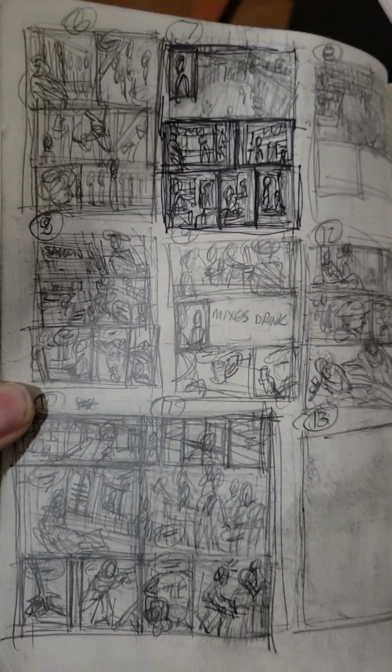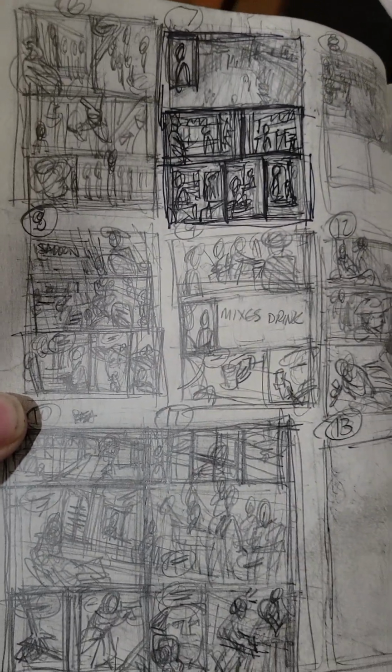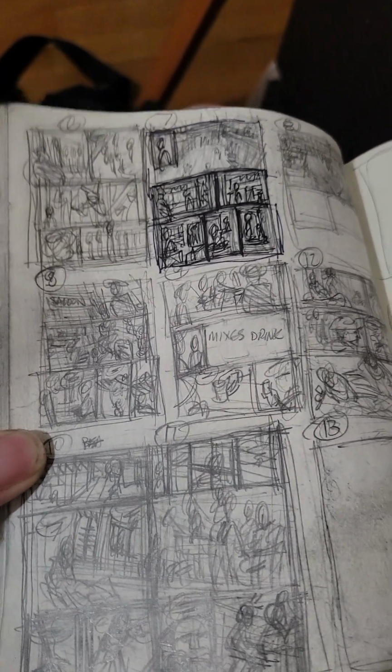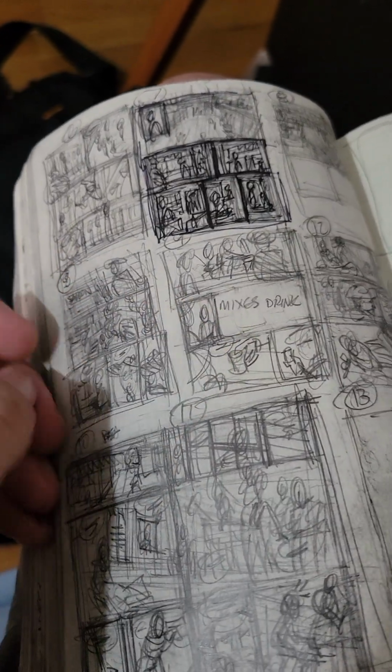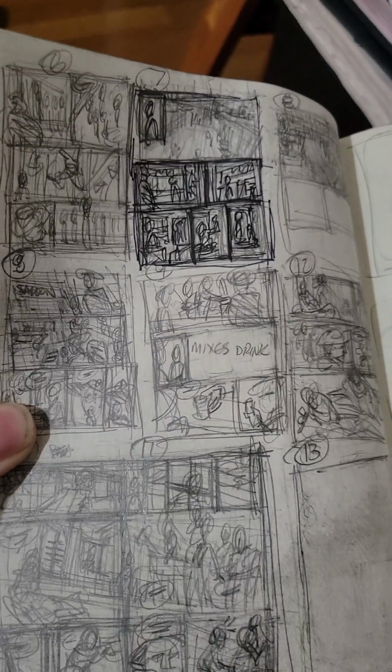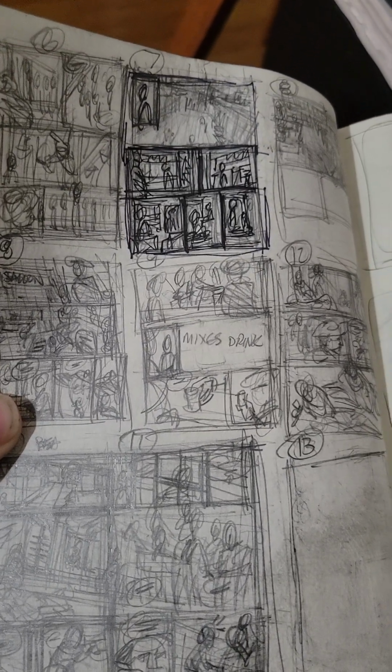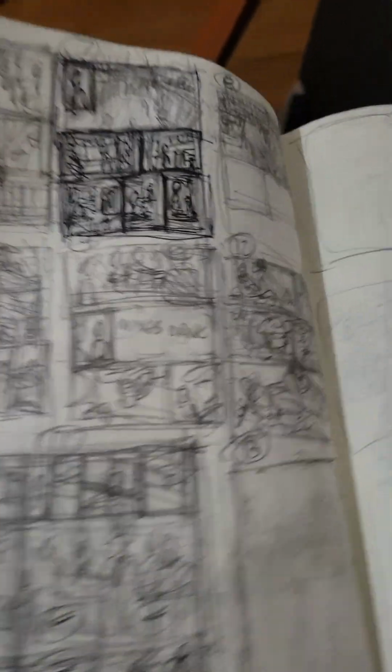So this is generally how I do thumbnails. I do them really small. They said the origin of the word thumbnails is because they used to be the size of your thumbnail when you draw them. But I do them small so that I have a quick idea of how the pages look, and also I don't take a lot of time to do them. This is for that Western I'm working on.